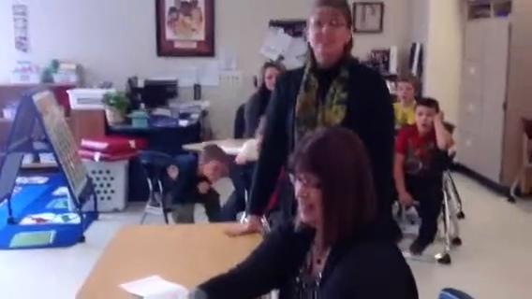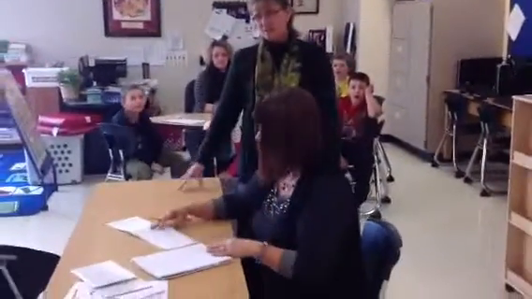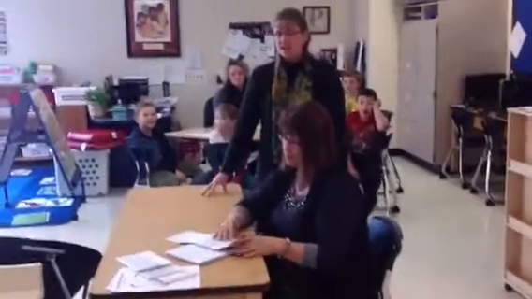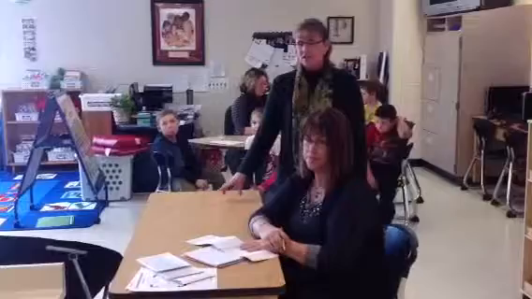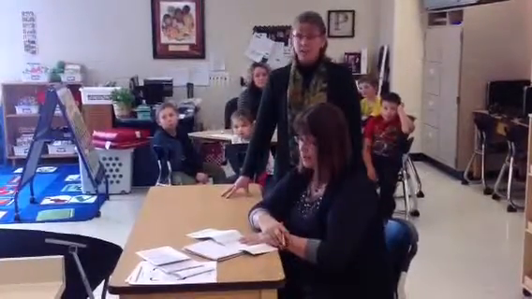The third step of the Common Formative Assessment process is analyzing the data. This is the most important step in the process because from this data, that's what's going to be used to drive your instruction so that the students' needs are being met.